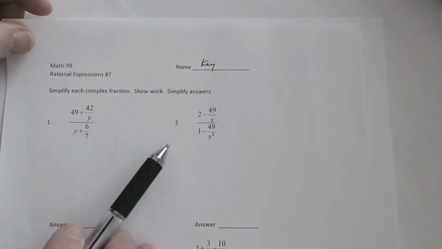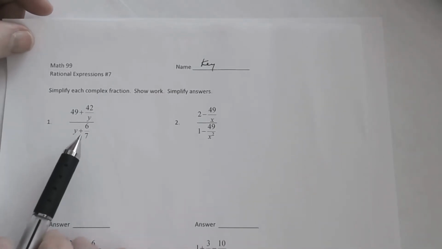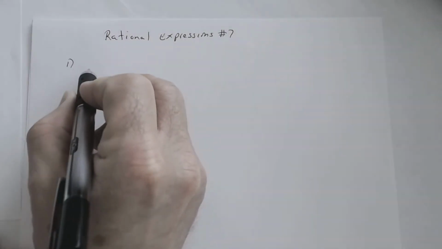So for the most part, I am going to do each of these problems using both methods, just in case you did one method over the other. Okay, so let's look at number 1. So number 1, we have this complex fraction.